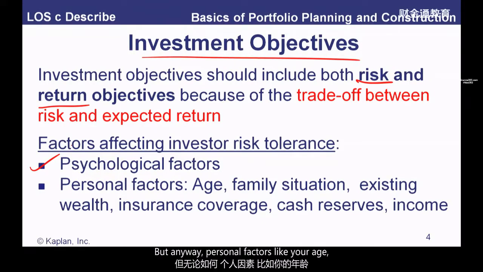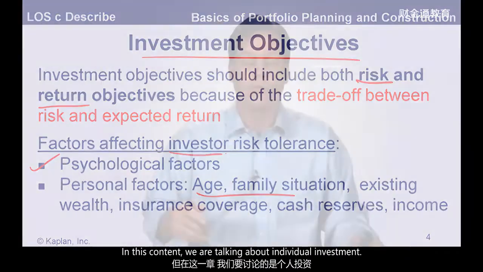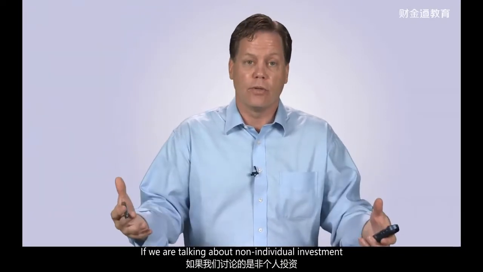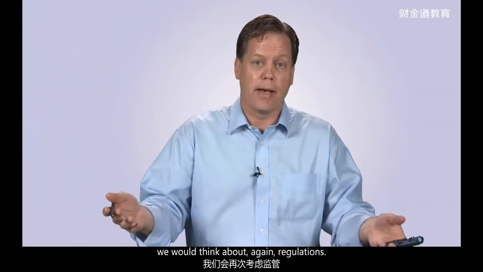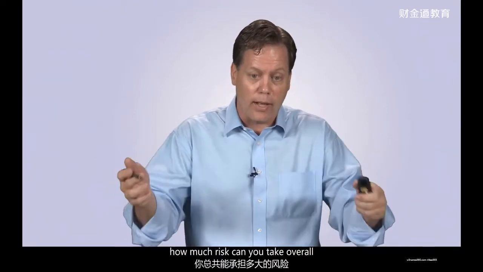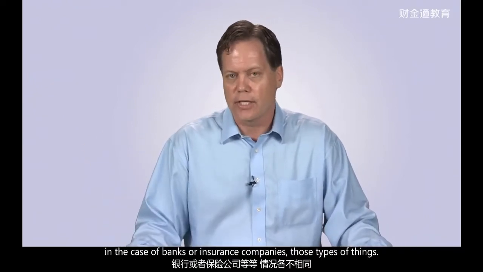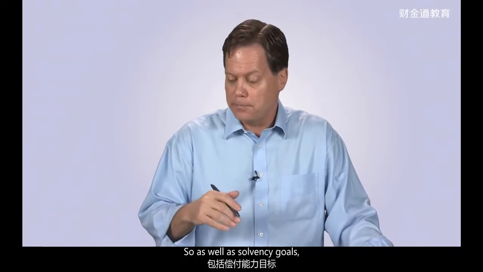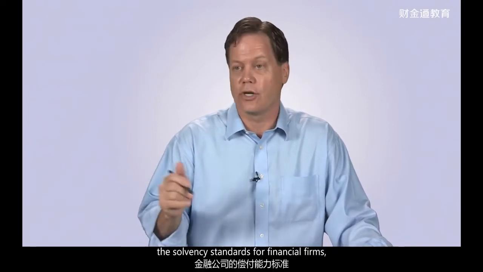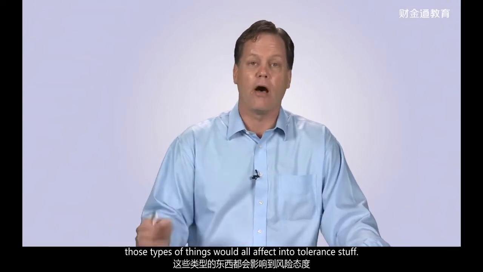Americans don't save. But anyway, psychological factors, and then age, family situation, how close you are to your goals, income levels, that type of stuff. This is for an individual investor. If we were going to talk about a non-individual investor, we would think about, again, something about regulations that would say, well, how much risk can you take overall? So in the case of banks and insurance companies, as well as solvency goals or solvency standards for financial firms, those types of things would all factor in.